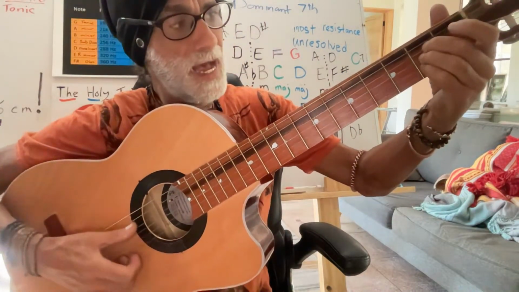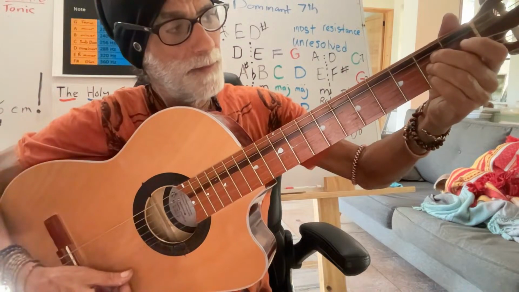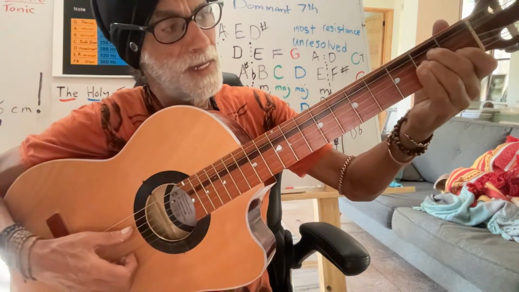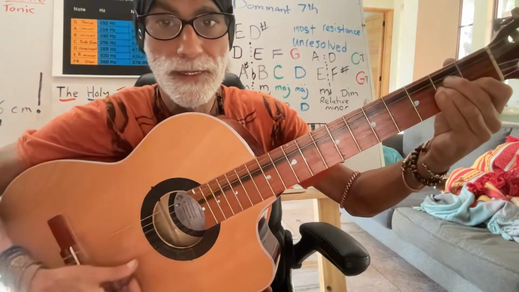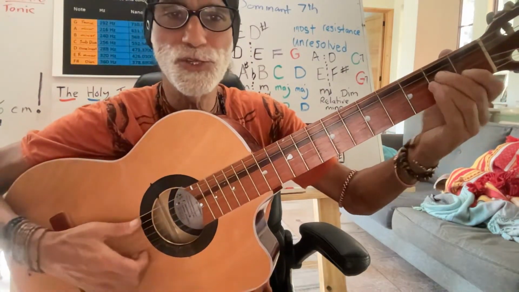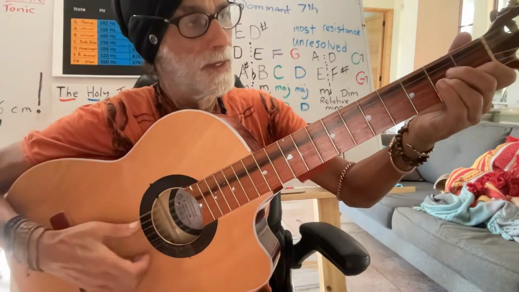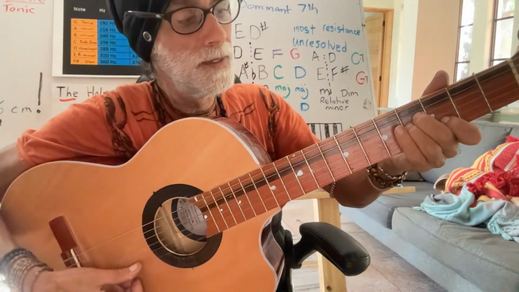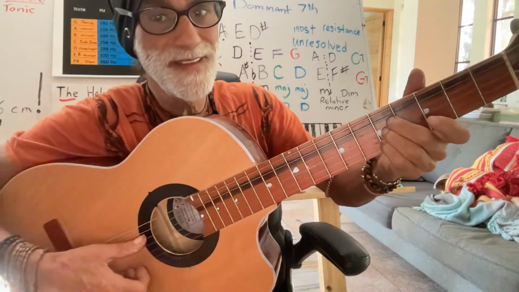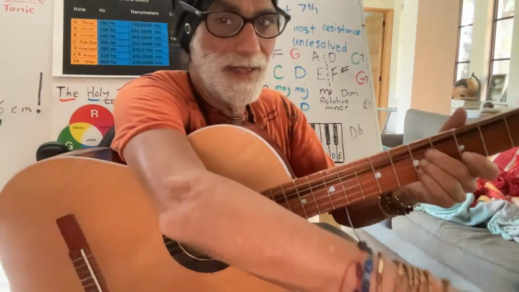The next chord's A, right? But it's A minor. You see, remember, we have to flatten the third. So now play A minor. So we've got G, B is a minor, C is major. See? Remember this fella?